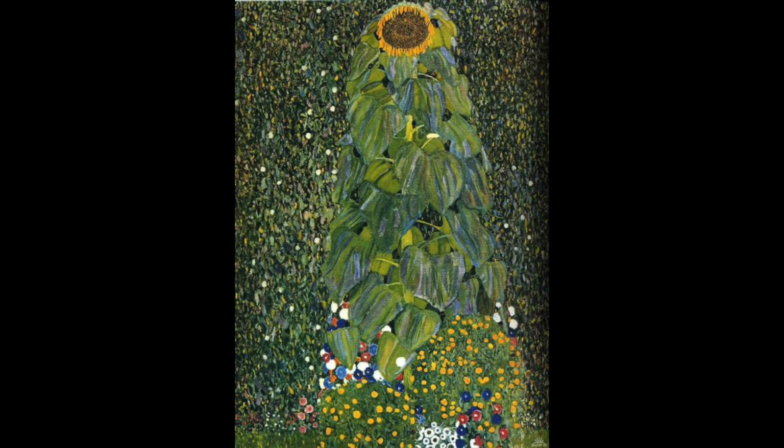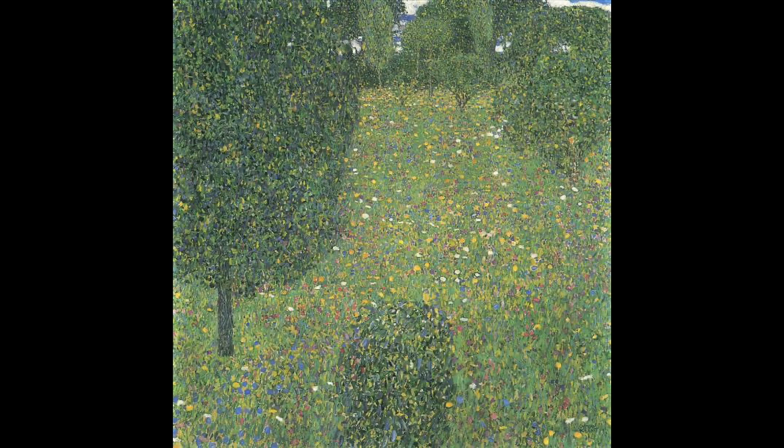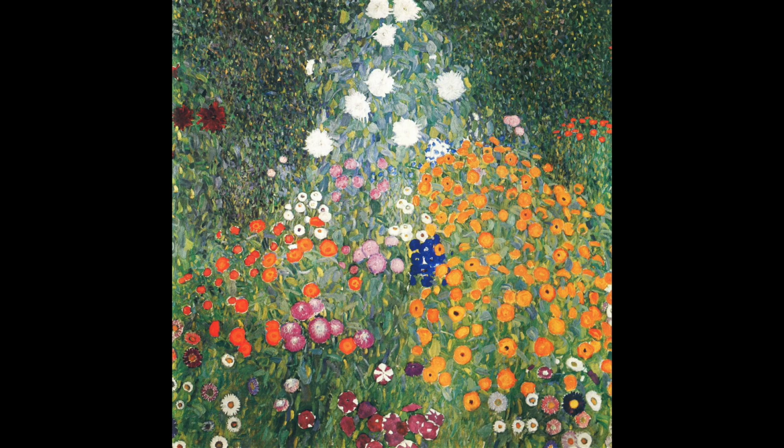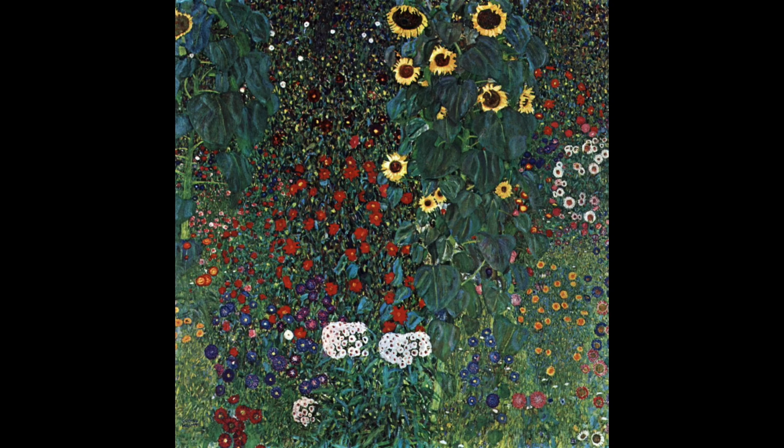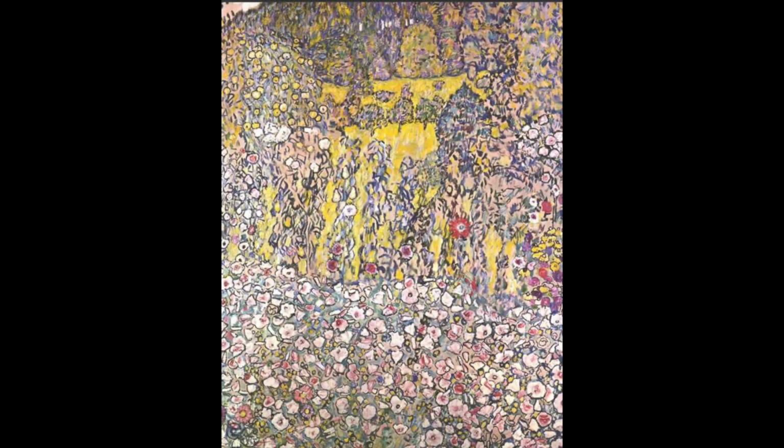Klimt was a maximalist in his own way, if you think about it. Putting all of these, it's a much more subtle, a lot less wild energy in the paint marks, but again, every inch of it is filled with something, and that's kind of what we're going to try and do. We're going to try and fill the painting and trust the process that we'll be smart enough to make it messy.